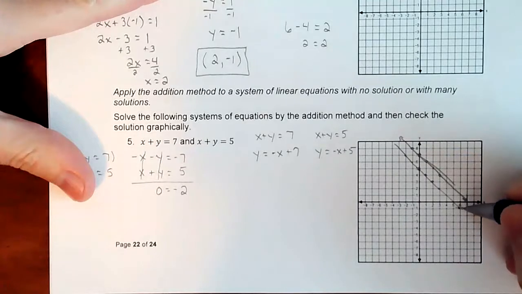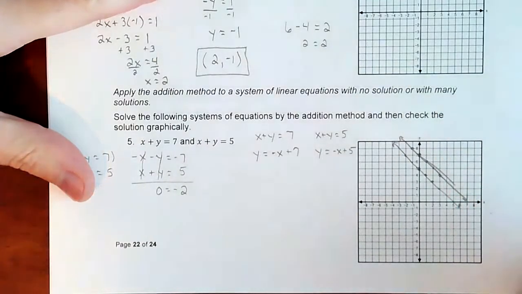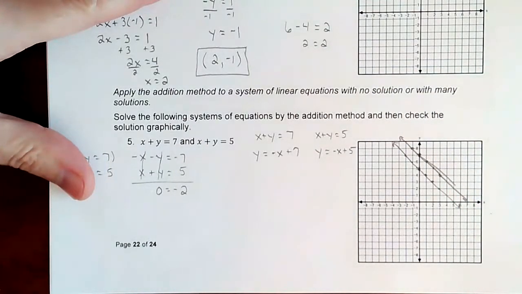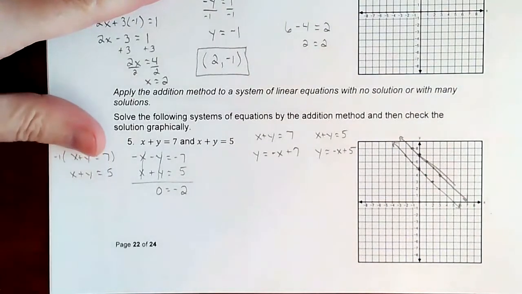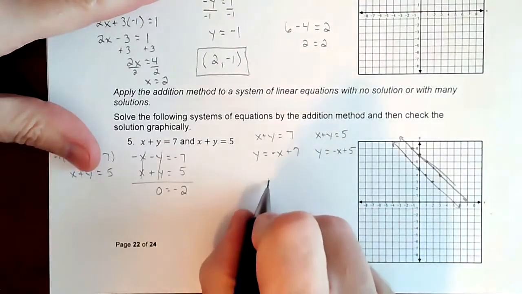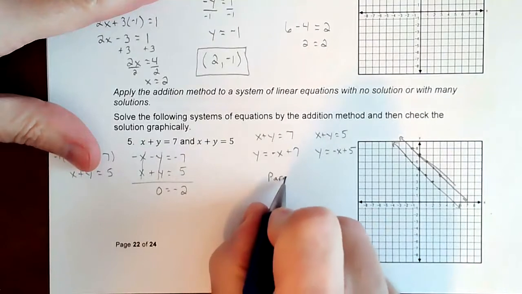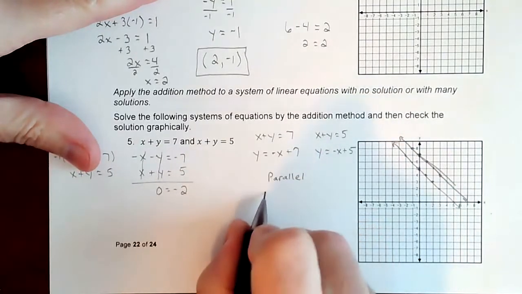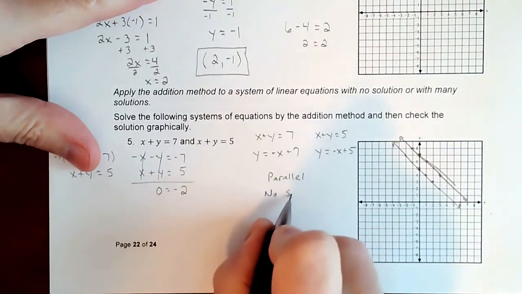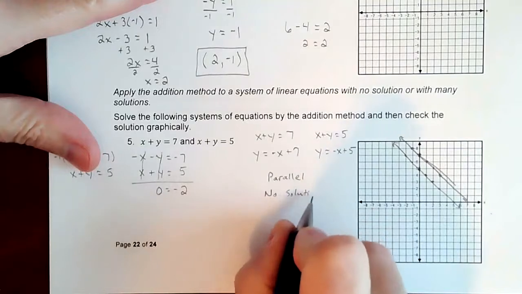The whole point of solving a system of equations is trying to figure out where the lines cross. And these lines don't cross, so they don't have a common point or a common solution for both of them. Since they're parallel, we have no solution. There is no point where they cross.